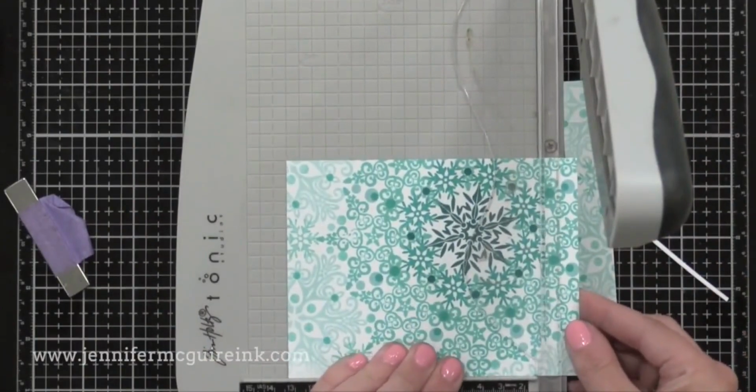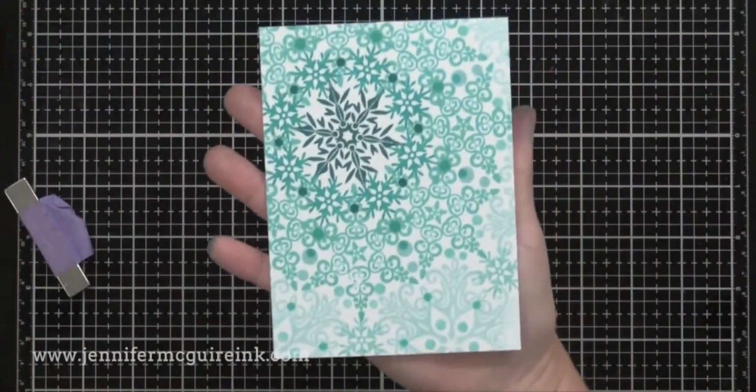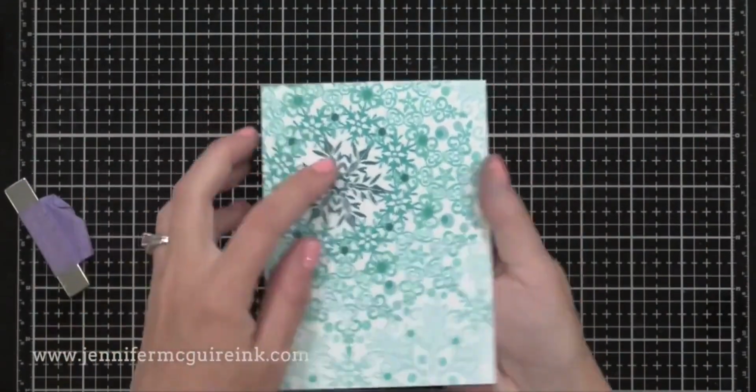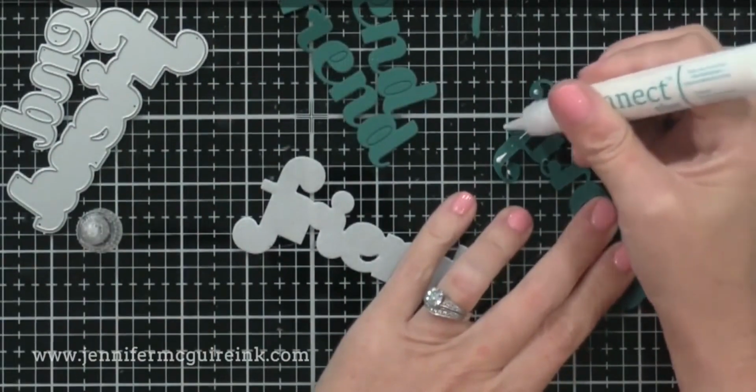Now I'm using my trimmer to trim this down so that the center snowflake is towards the top left corner of my panel. I trimmed it down to 4 by 5 1/4.